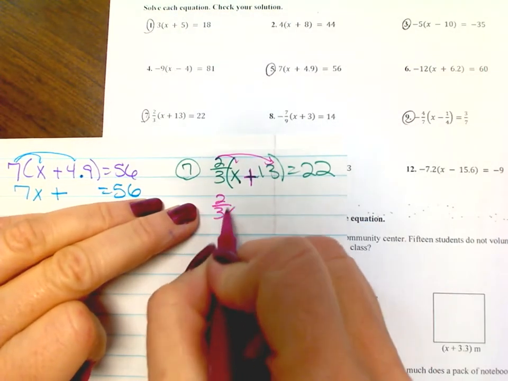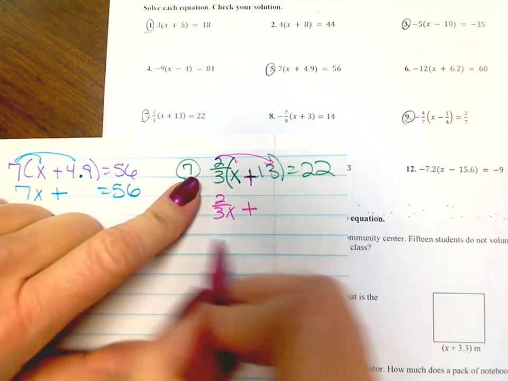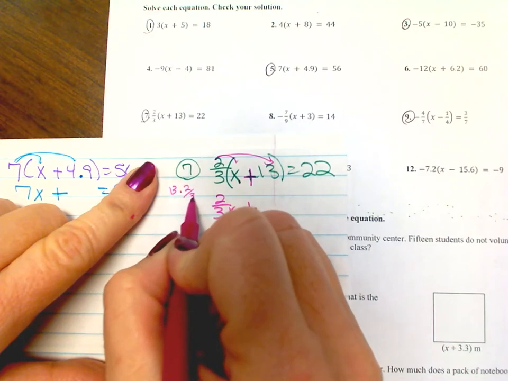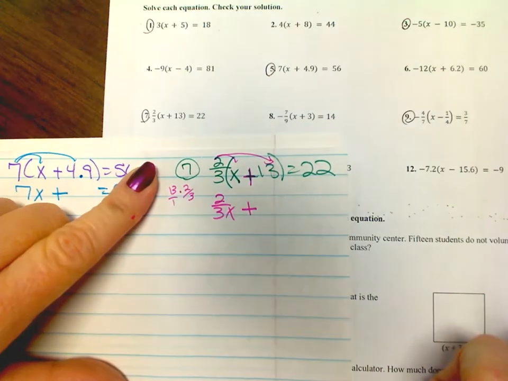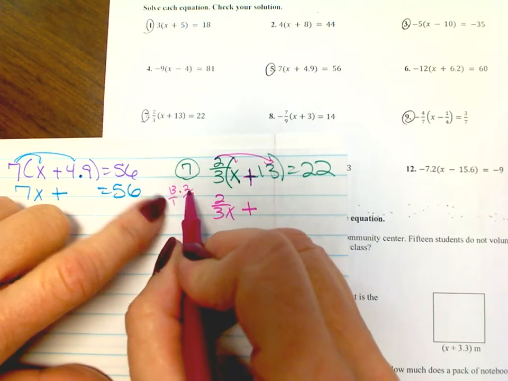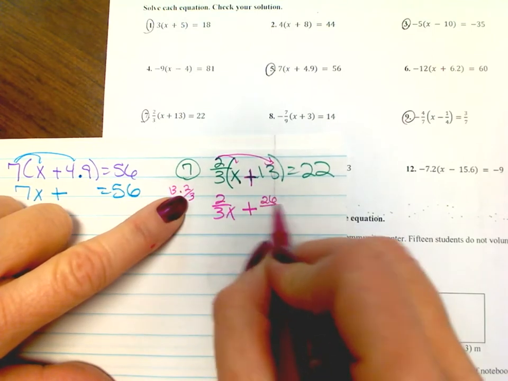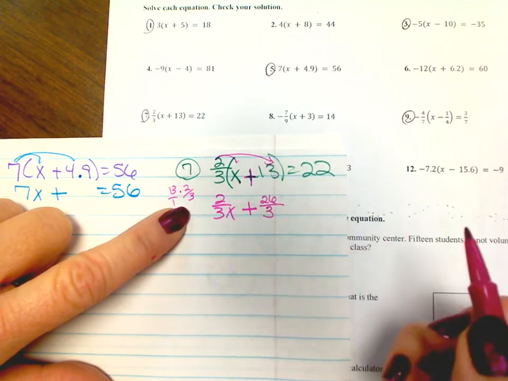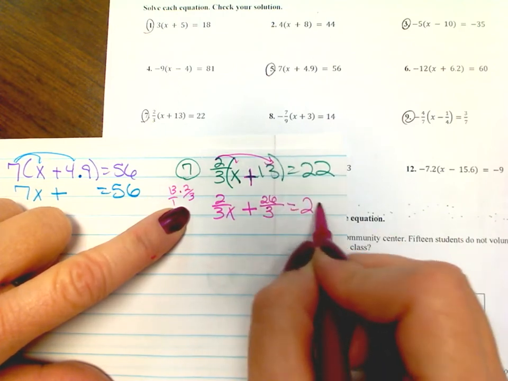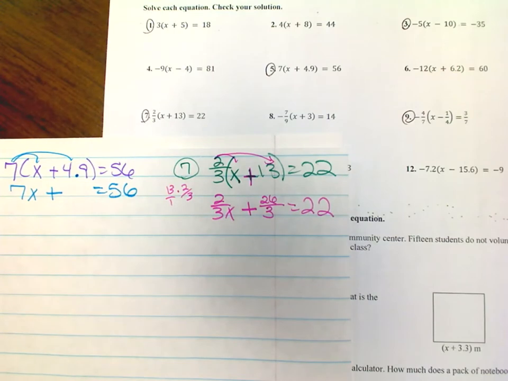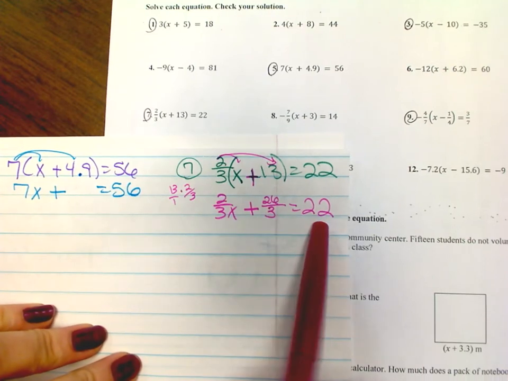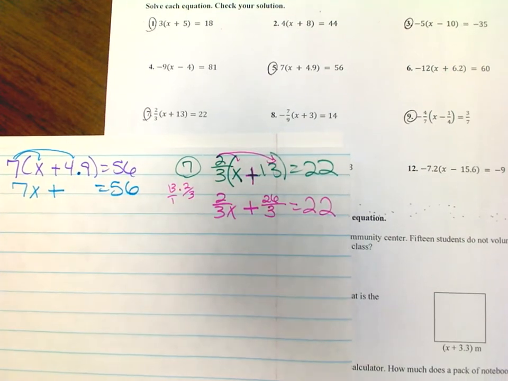So 2/3 x plus, and you're going to have 13 times 2/3. So 13 times 2 would be 26. 1 times 3 would be 3. We've worked on fractions before, so it should be really easy. Do your two-step equation. You're going to have to subtract this from both sides and then multiply by your reciprocal.